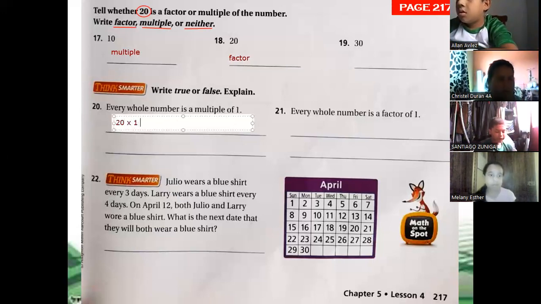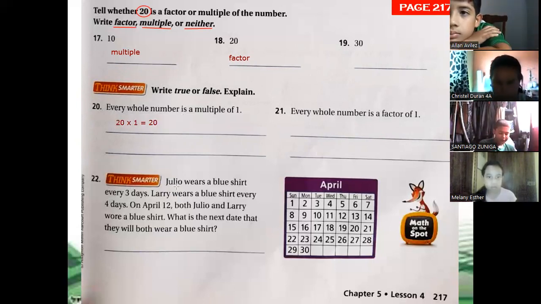20 times 1 equals 20. So this 20 here, if we write a 20 here, it's a multiple. It's a factor, sorry. Factor times 1, 20 times 1 equals 20. This one is a factor.